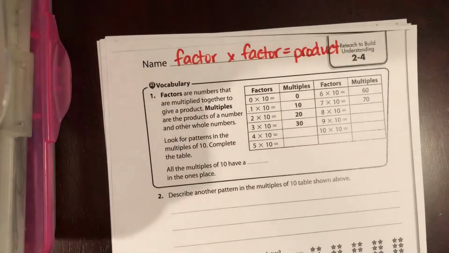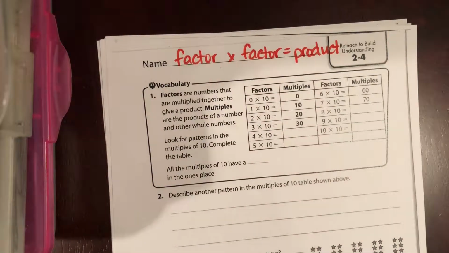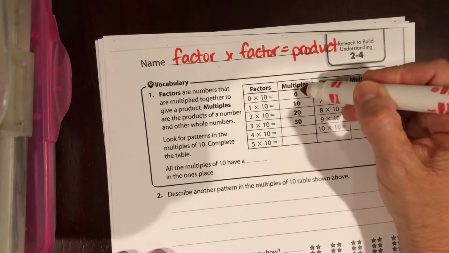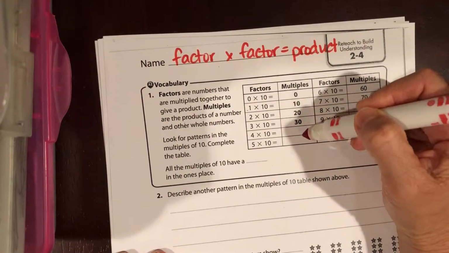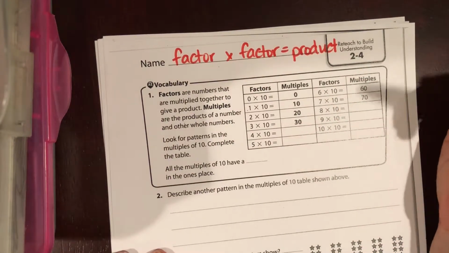Okay, so factors are the numbers that are multiplied together. These are the factors right here, 0 and 10. And then they give a product. Multiples, the multiples are the products, okay? When we start counting the products of 10, it's like skip counting.